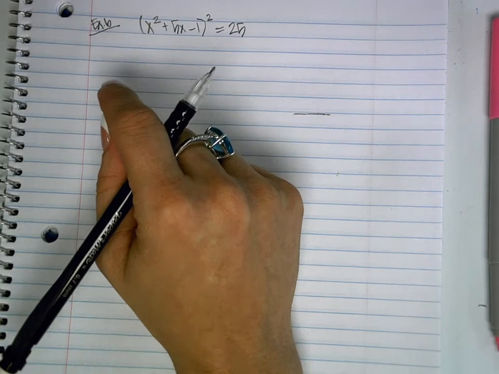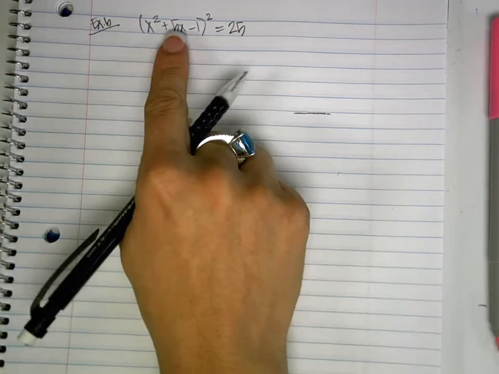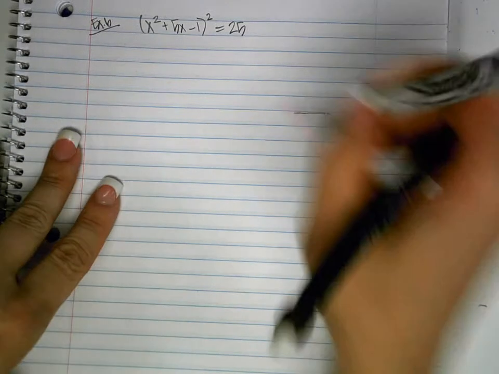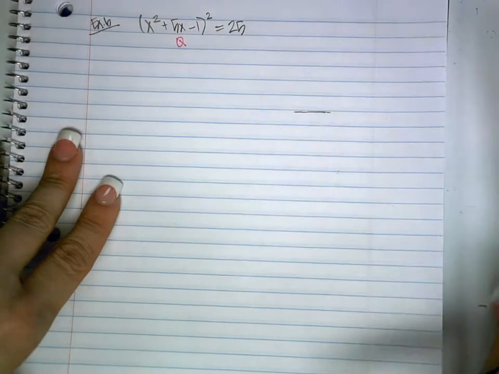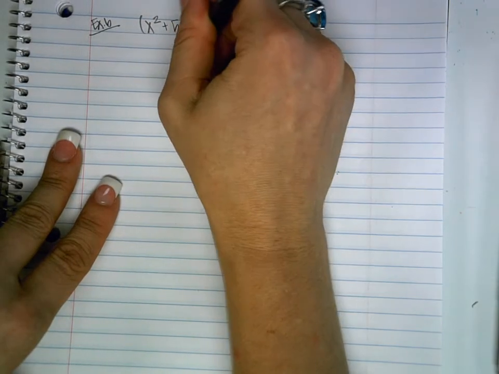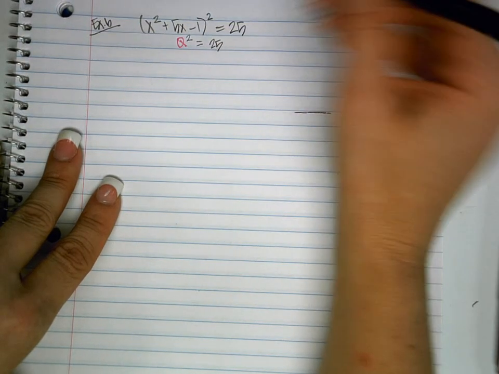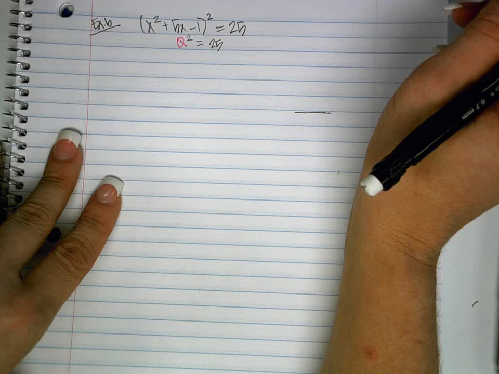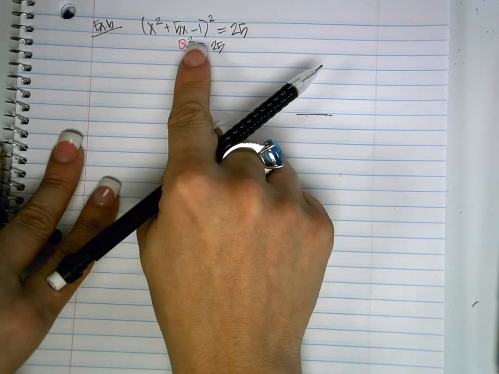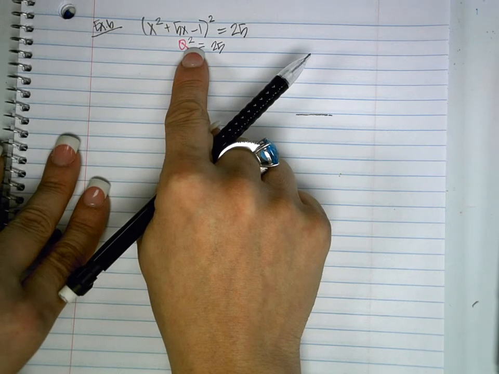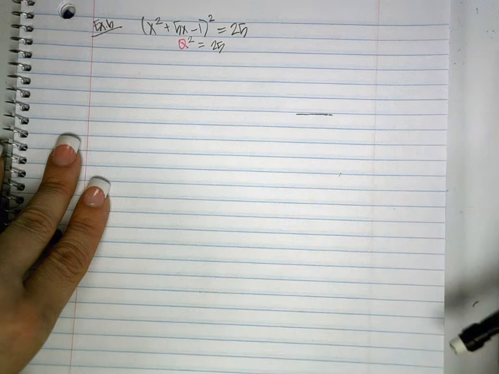We can Q this, okay? This can be a quantity. So if I change this to be a Q, Q squared equals 25. Where do you think I go from there? If we want to get rid of a square, how do I get rid of a square? Root it.